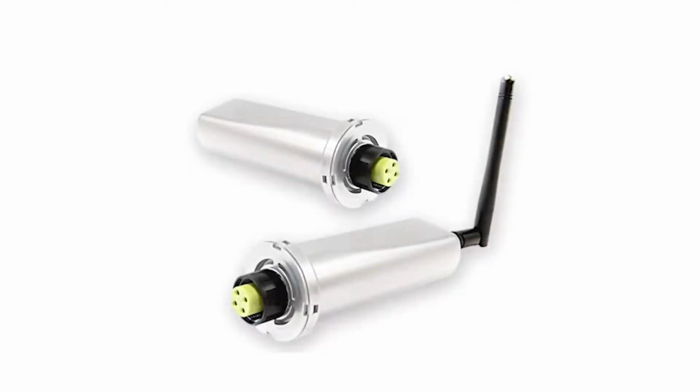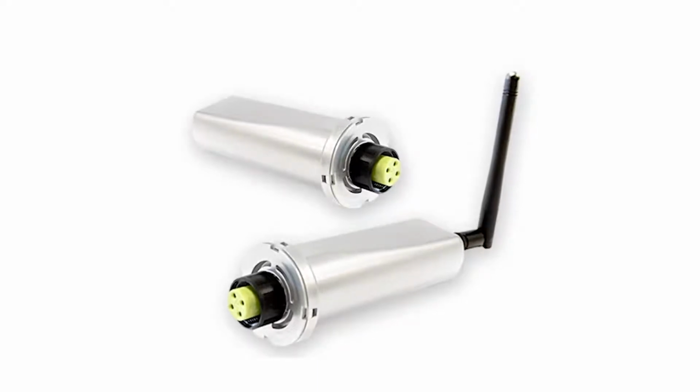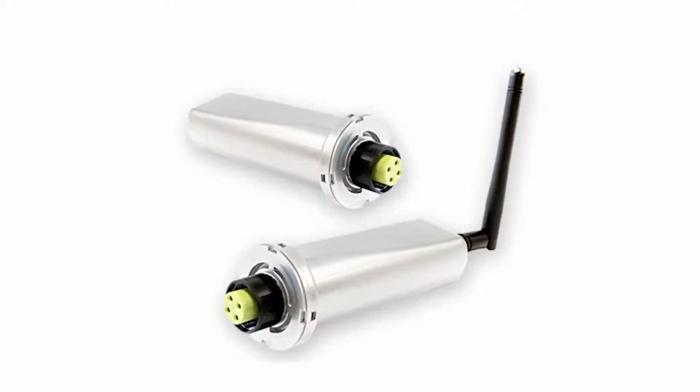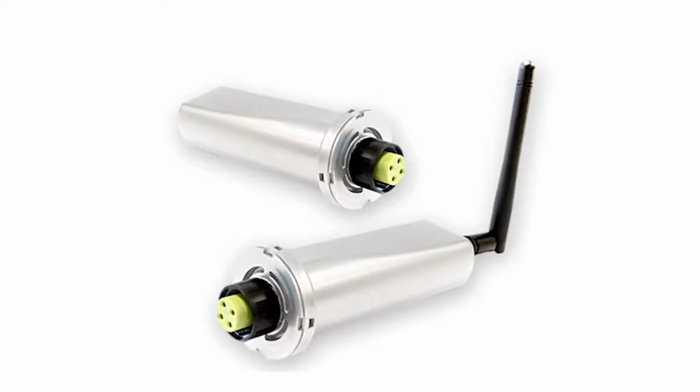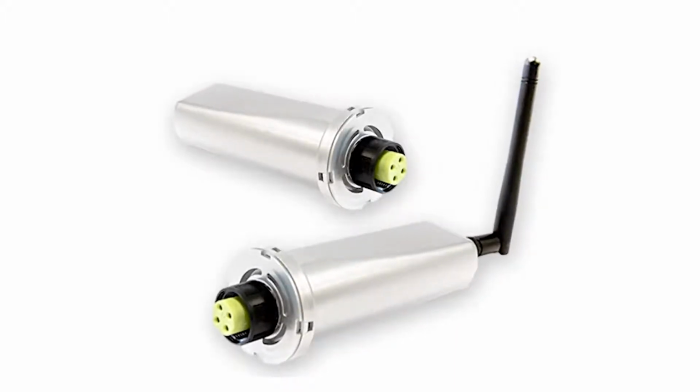Hello, this video is here to show you how to install a LAN stick to Canadian Solar inverters to allow the Canadian Solar data monitoring app to communicate to the cloud.